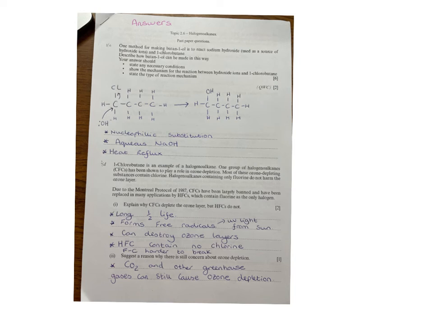So one method of making butanol is reacting sodium hydroxide with 1-chlorobutane. Describe how butanol can be made this way. State any necessary conditions. So it's heat and a reflux. It's got to be aqueous NaOH, because if you don't use aqueous, then you end up with an alkene.